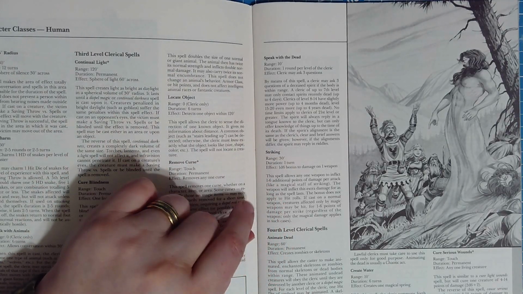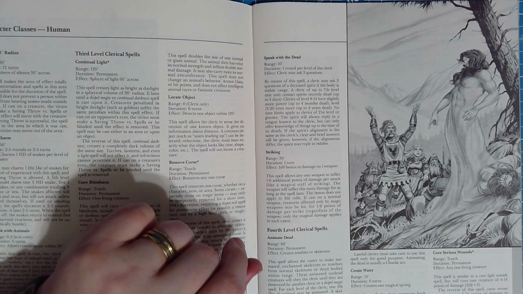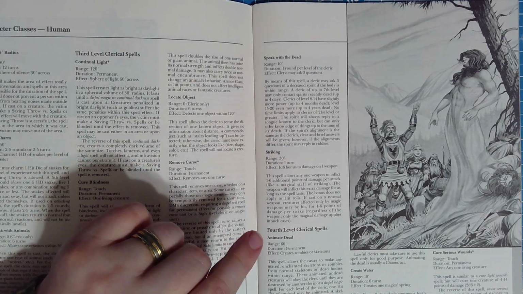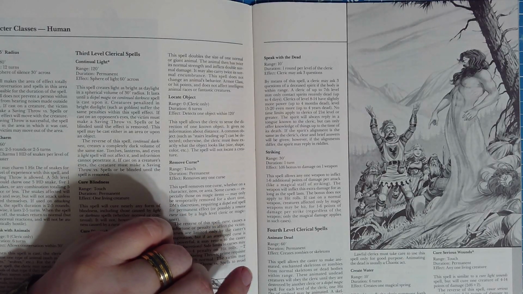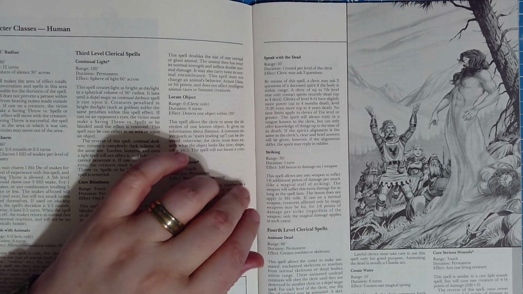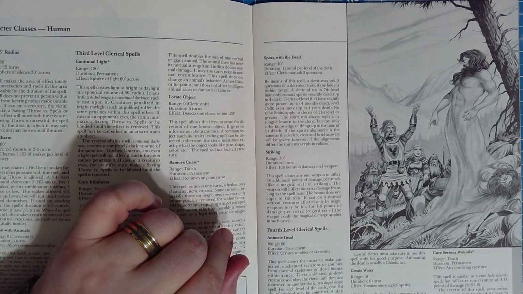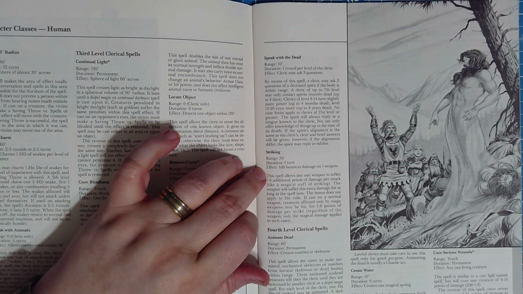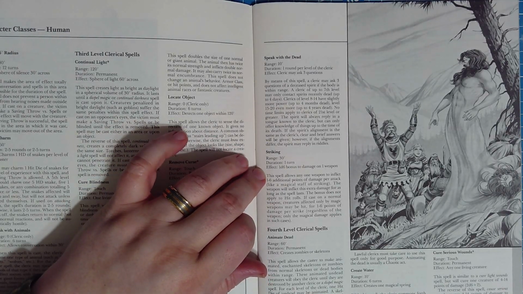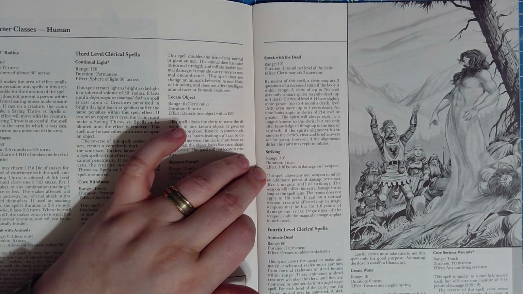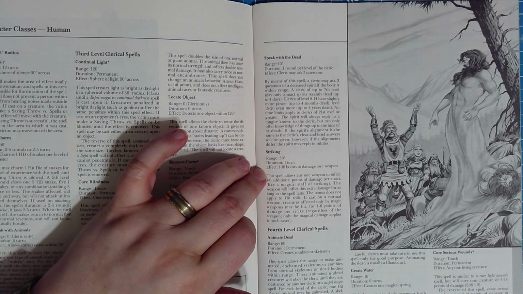Striking. Range, 30 feet. Duration, 1 turn, 10 rounds, 10 minutes. Effect, 1d6 bonus to damage on 1 weapon. This spell allows any 1 weapon to inflict 1d6 additional points of damage per attack, like a magical staff of striking. The weapon will inflict this extra damage for as long as the spell lasts. The bonus does not apply to hit rolls.